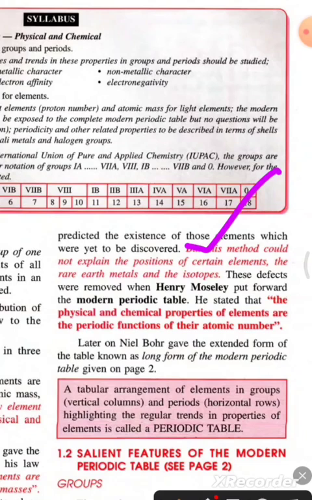So the difference between Mendeleev's periodic law and the modern periodic law is, Mendeleev's periodic law was completely based on atomic weight. That means in Mendeleev's periodic law, the elements are arranged in increasing order of atomic weight. But in the modern periodic law or modern periodic table, the elements are arranged in increasing order of atomic number.